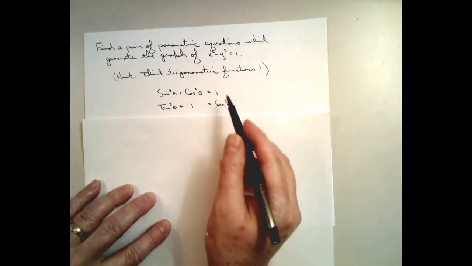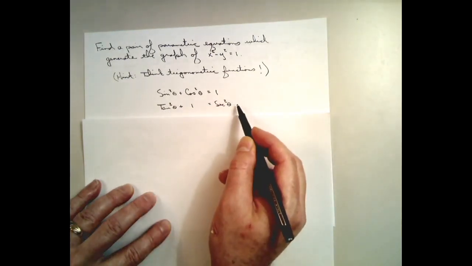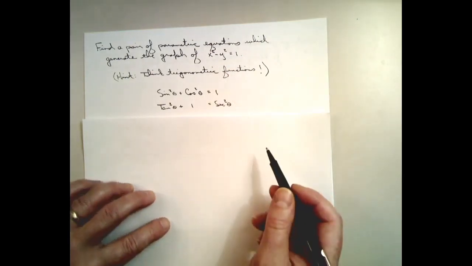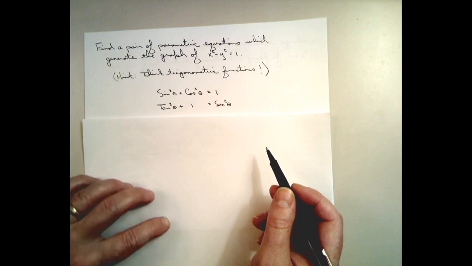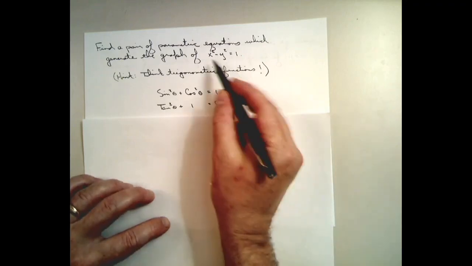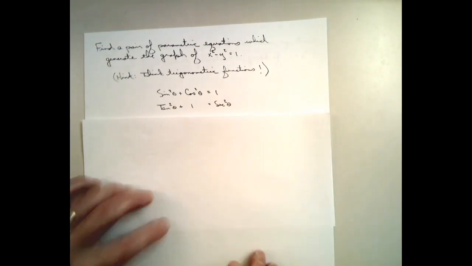Well, subtracting tangent squared theta from both sides puts me in the same form that my equation in x and y is in. A thing squared minus another thing squared is 1. So how about if I let x be secant theta and y be tangent theta?